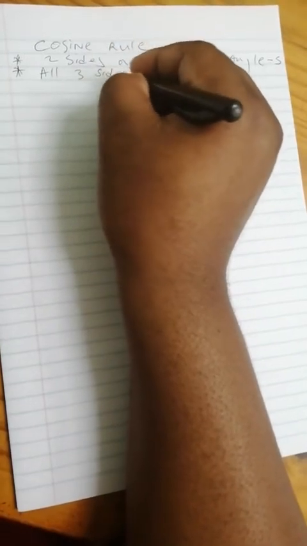Now, when do we use a cosine rule? We use a cosine rule if you have two sides and the included angle. Here you'll be looking for a side. And we also use cosine rule if you have all three sides and one angle, and here you are looking for an angle.